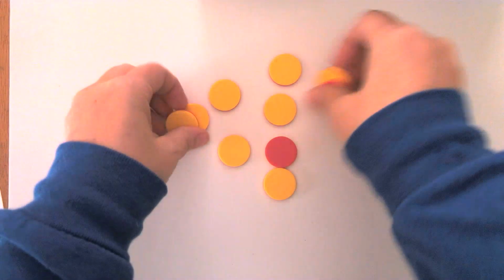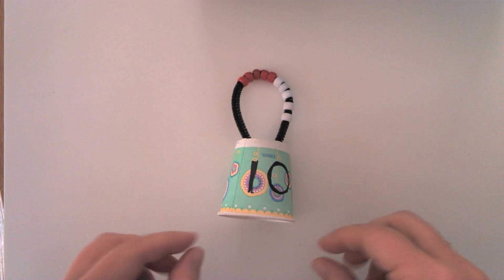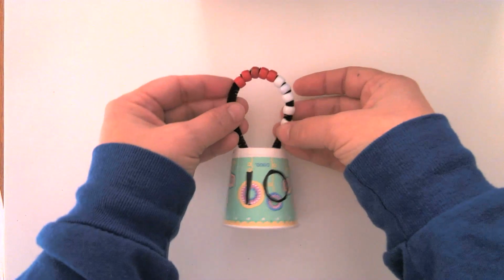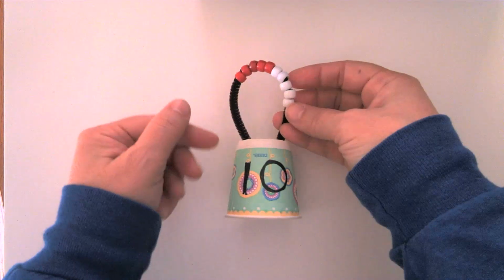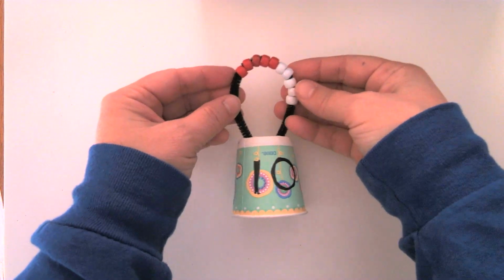So they get lots of practice doing that. With those, a lot of fun things like split machines. So you can make a split machine for any of the numbers up to 10, but then you have the number of beads up on top that match the number of the split machine. And then your students can be breaking it apart.